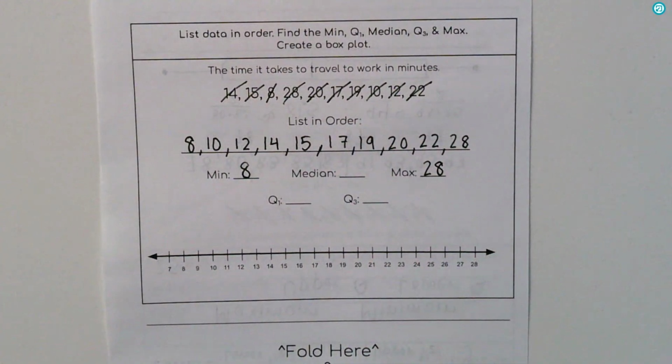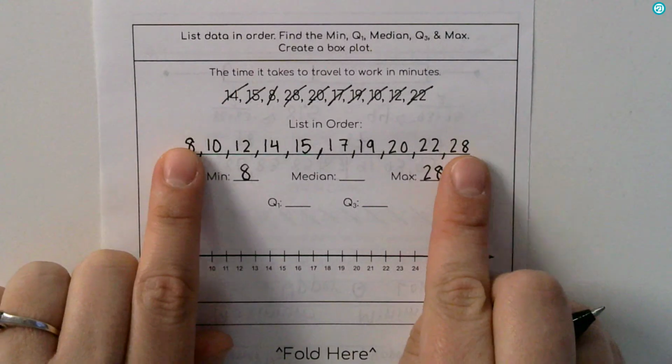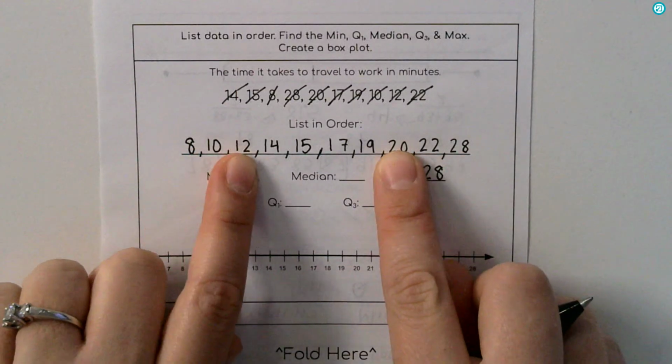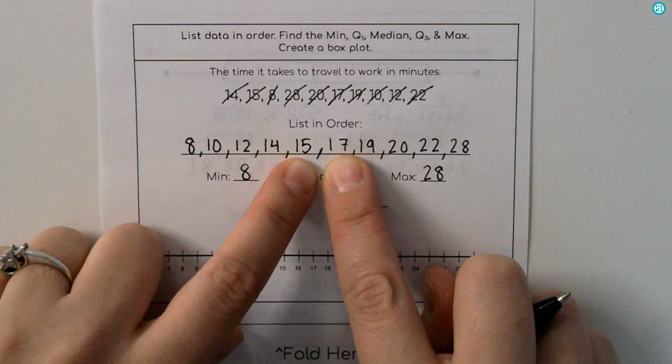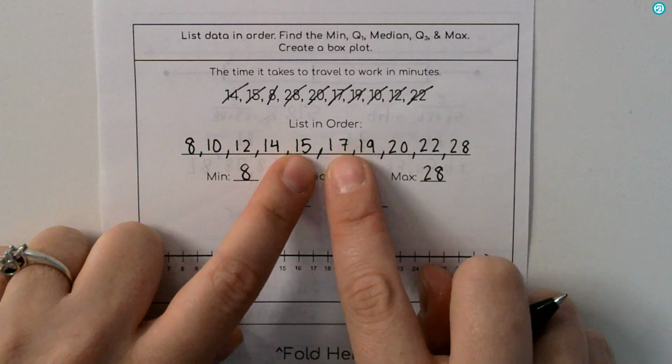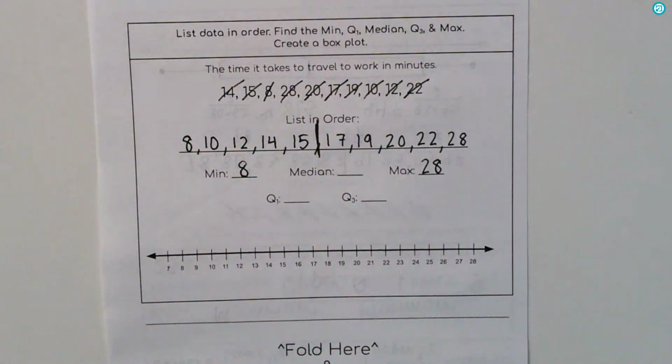Then I'm going to find my median. For my median on this one, I have an even number of numbers. So when I go to find my median, boop, boop, boop. Where does my median end up? In between 15 and 17. So draw a vertical line there. Do not put a box around anything. So draw a vertical line between 15 and 17.